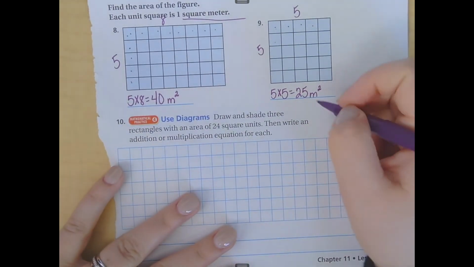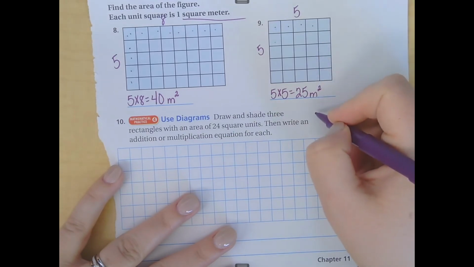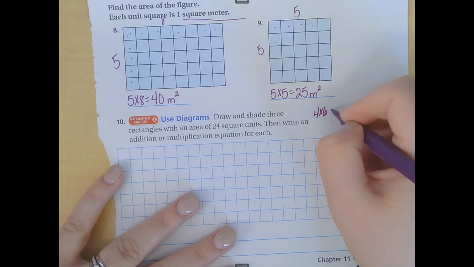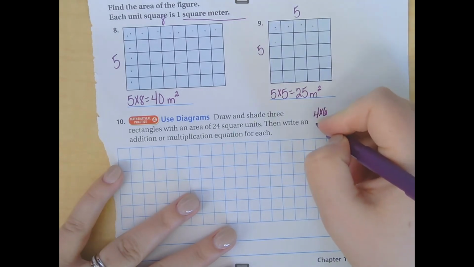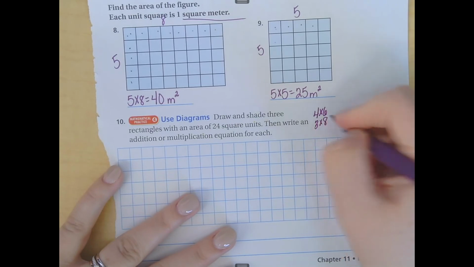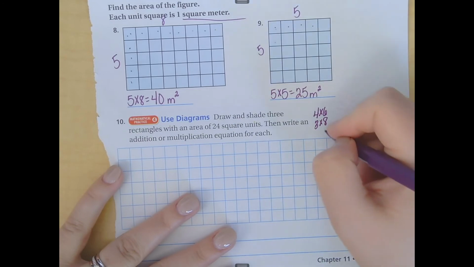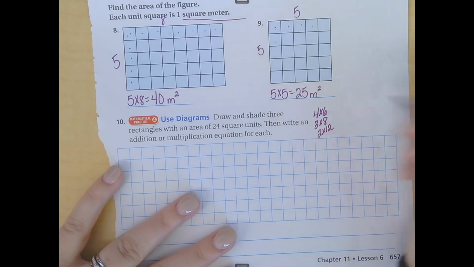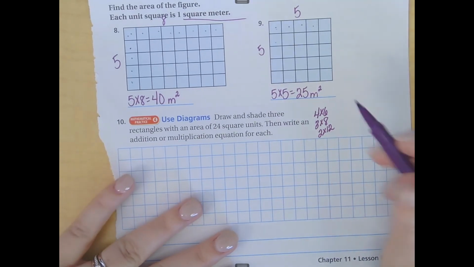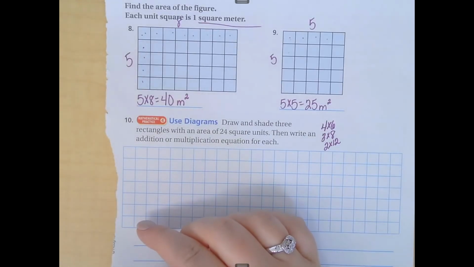So I know that 4 times 6 equals 24. I know that 3 times 8 equals 24. And I know that 2 times 12 equals 24. There are 3 more multiplication problems you could make. Hopefully you understand what they are.